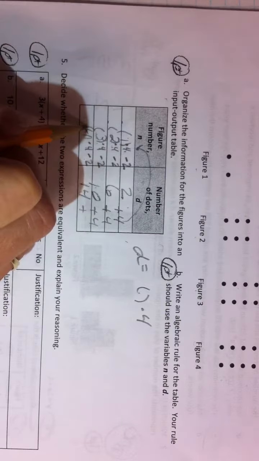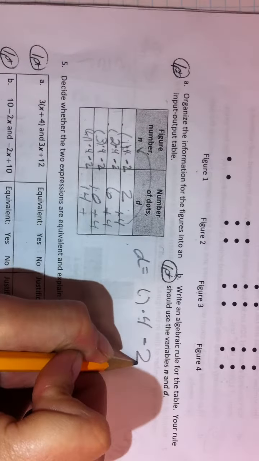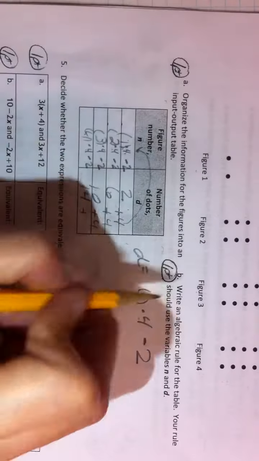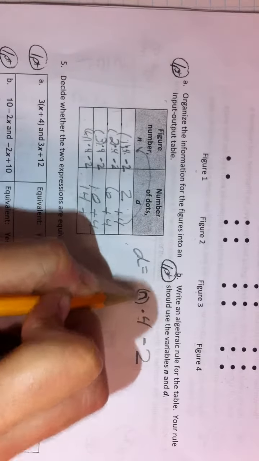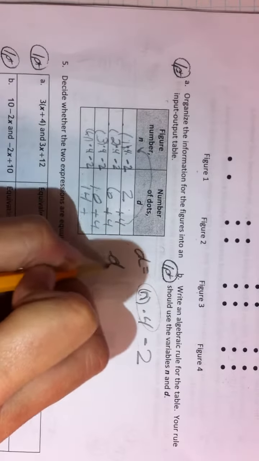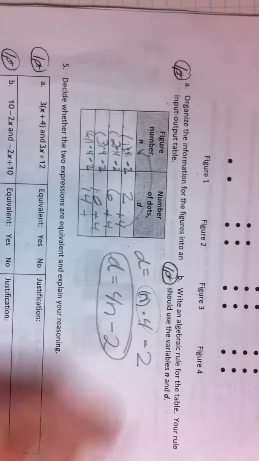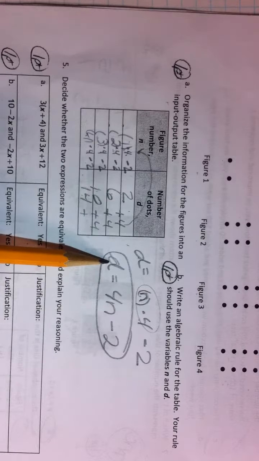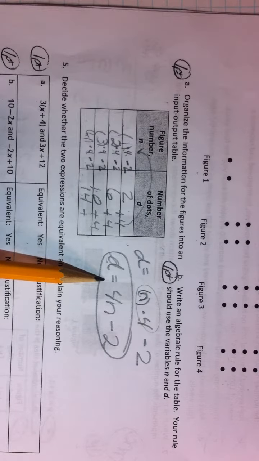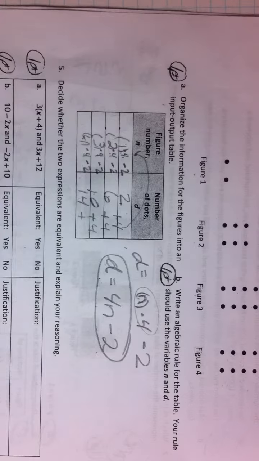So we're taking our input, multiplying by 4, and then subtracting 2. Your input here is n. We need to write this correctly, and so you get D equals 4n minus 2, which means the number of dots in your figure is always the figure number times 4 minus 2.